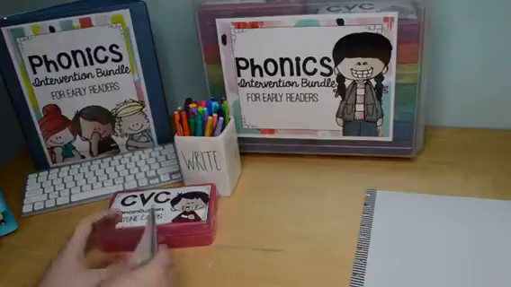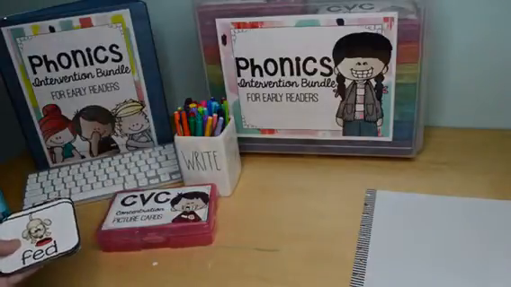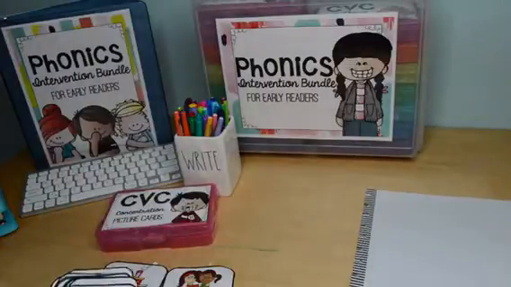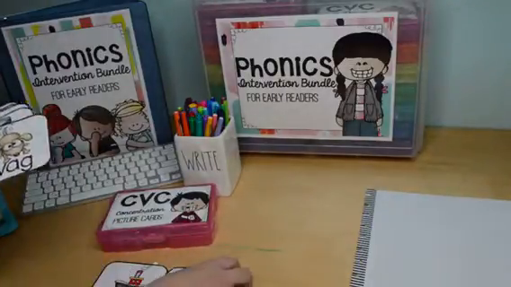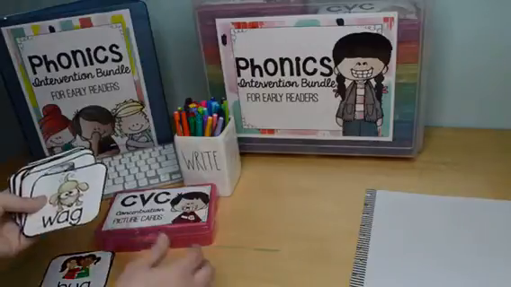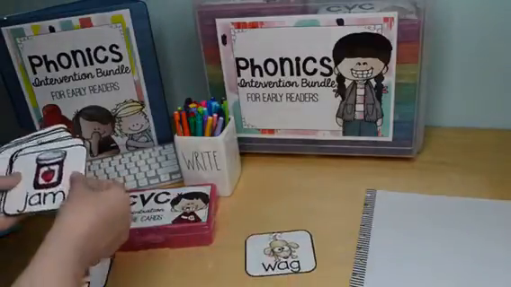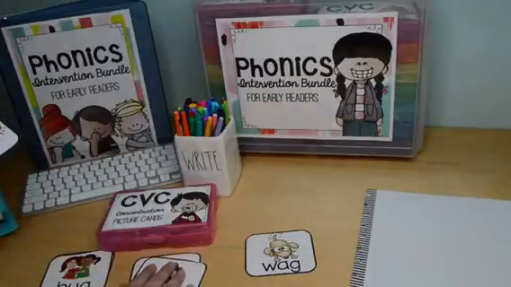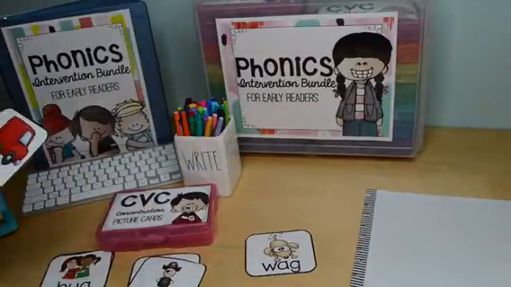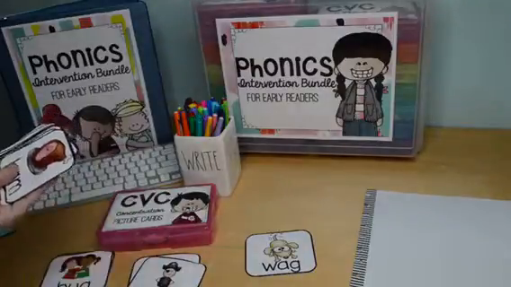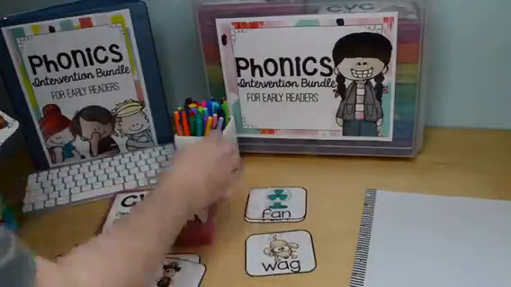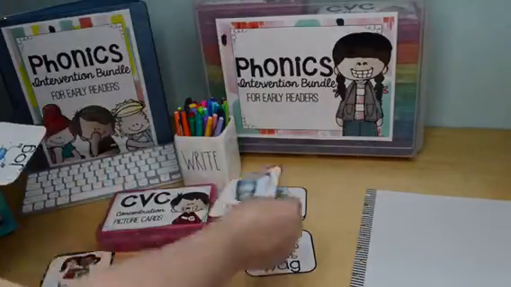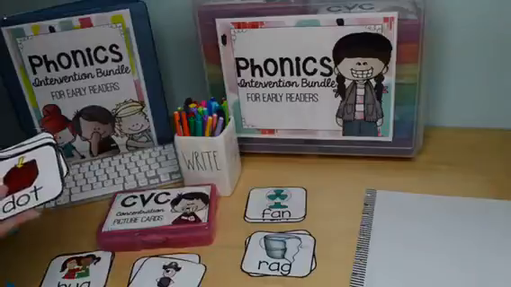What I'm going to show you now is how you can use just the picture cards to find words that rhyme. This is a good way to play before you even play the concentration game, just to make sure that your students recognize that beg and peg are the match they're looking for. It gives them a little bit more independence when they're playing, and also more confidence, so that they know they're finding the right words.